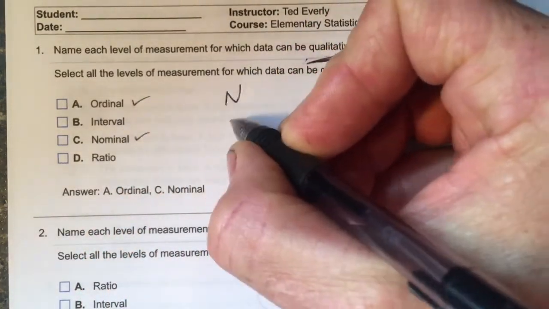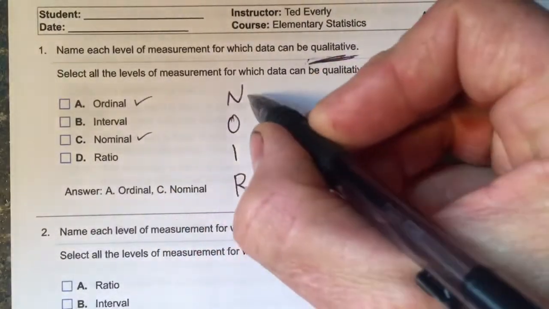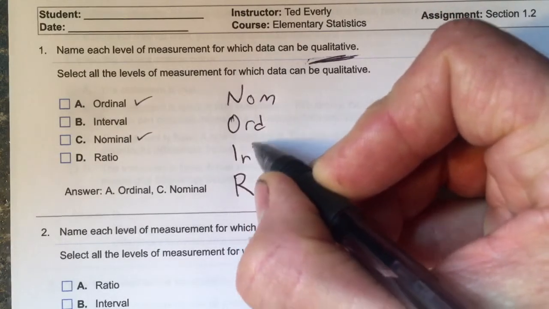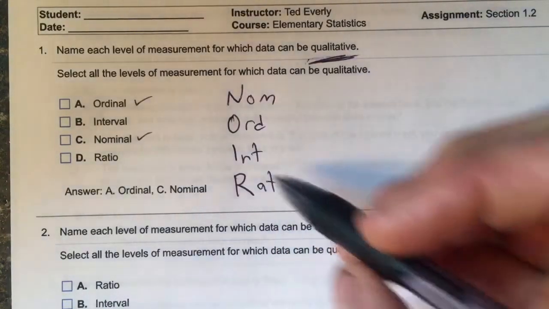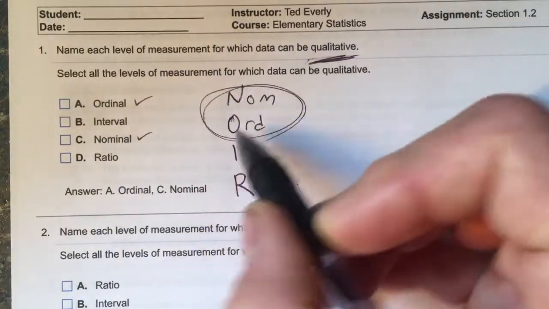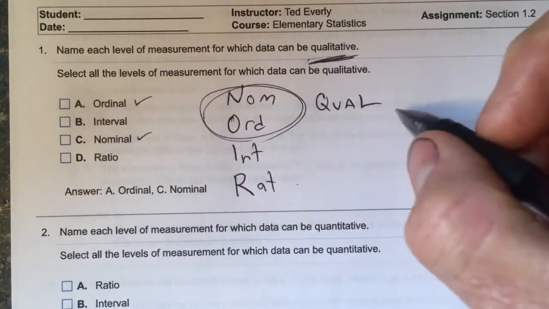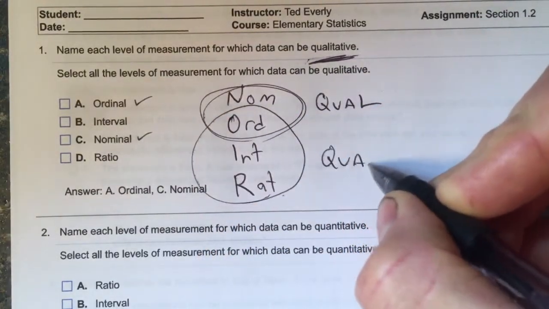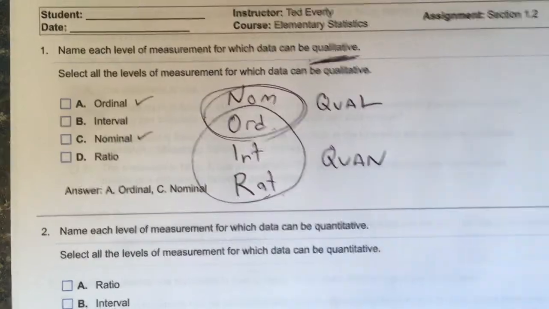Remember, they go in N-O-I-R. That's the order they go. So this is nominal, ordinal, interval, and ratio. That's the order they go. All right, these 2 right here, those are qualitative. Okay, these 3 right here are quantitative. Okay, ordinal can be either one. Okay, but that's what we have there.